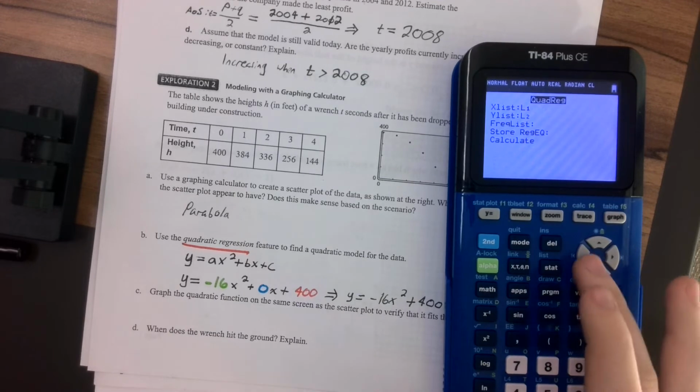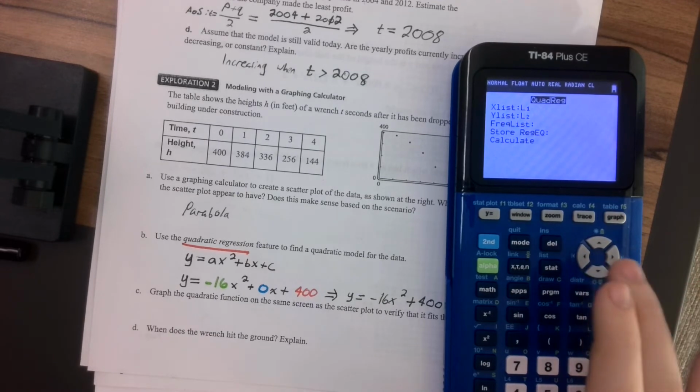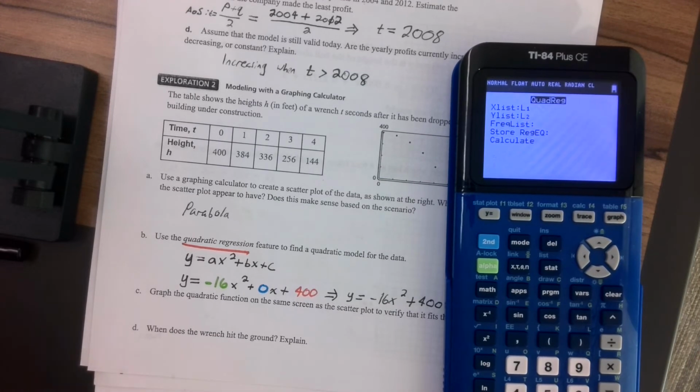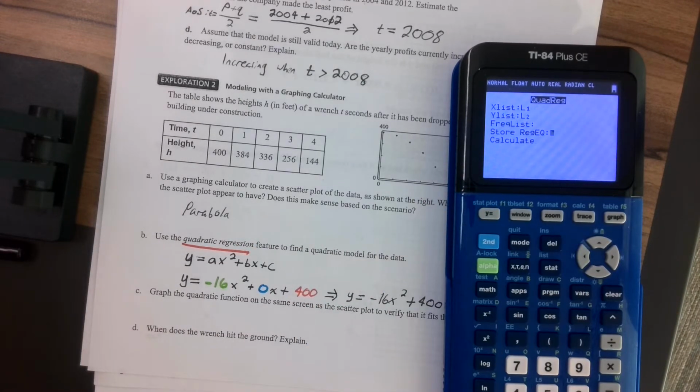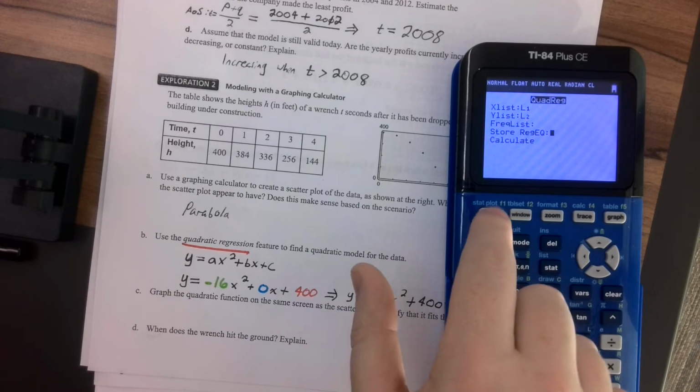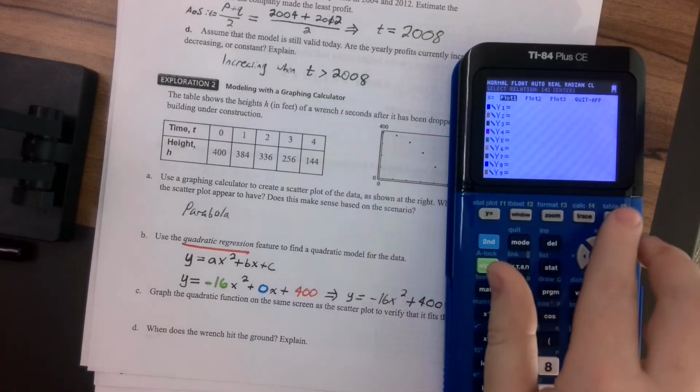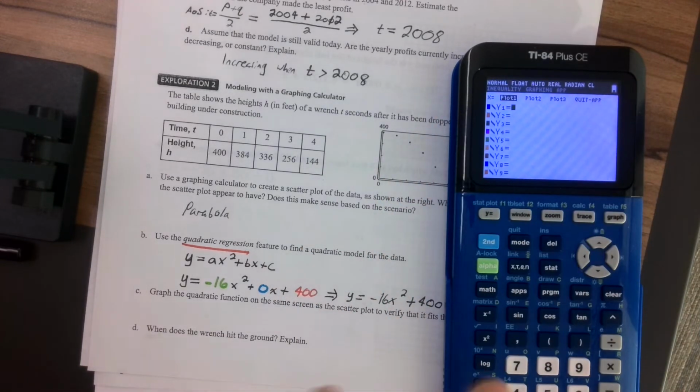But this time, before you click Calculate, we want to store this as a regular equation. That's what store reg EQ is. We want to store it as y1, right? So that we can actually have the equation and graph it.